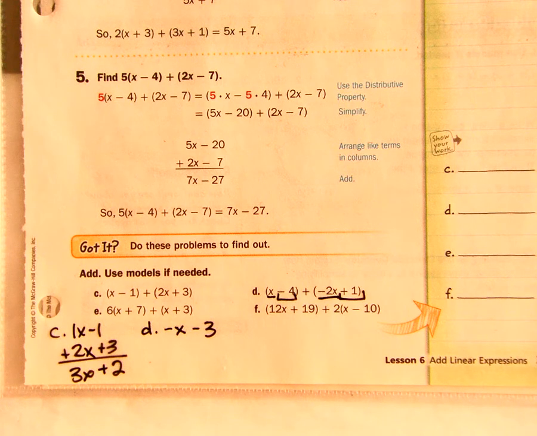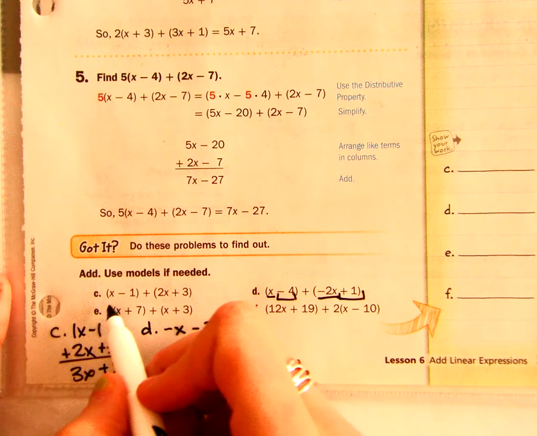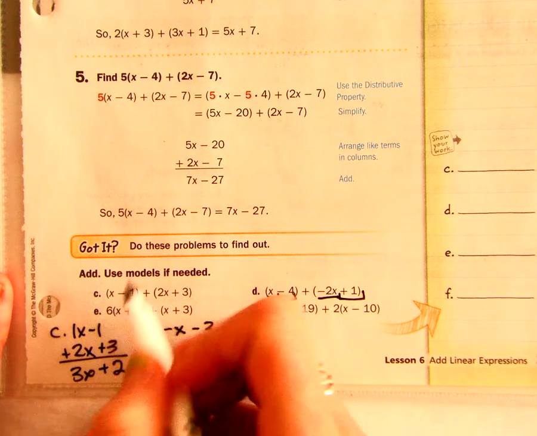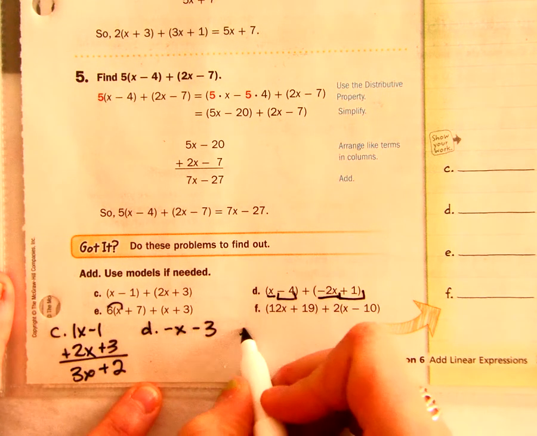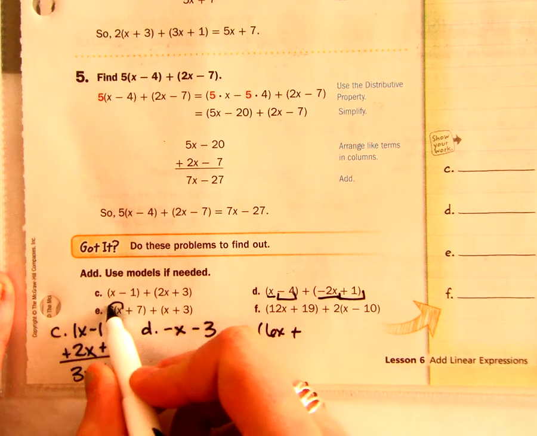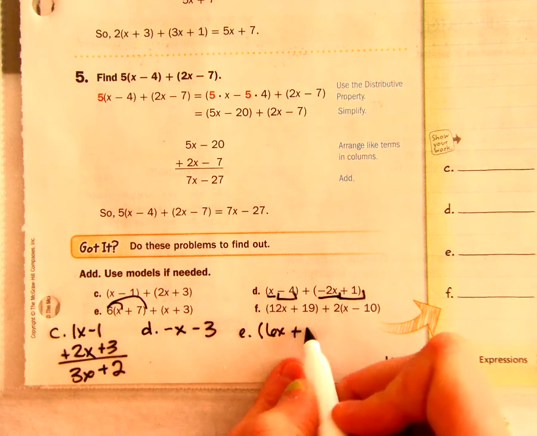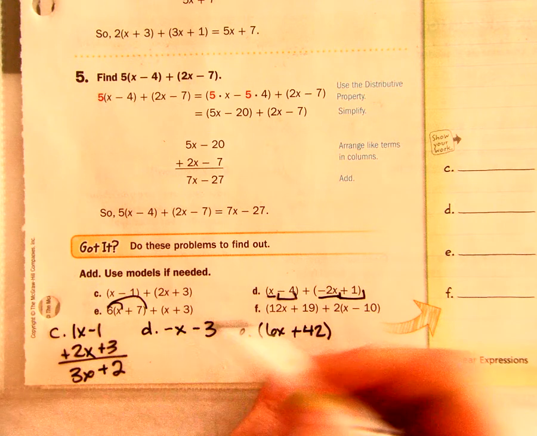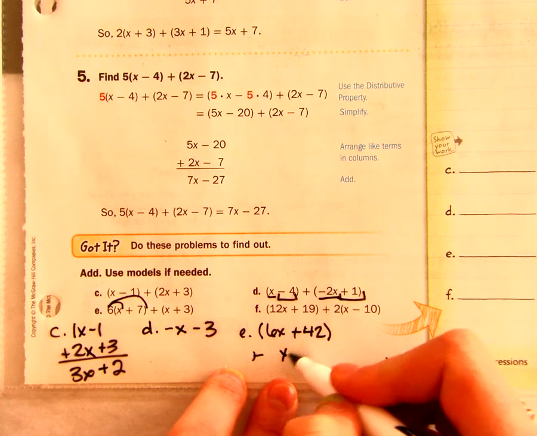Okay, letter E. Now we have 6 times the quantity x plus 7 plus the quantity x plus 3. Now that we have a 6 out front, we need to factor that 6 in. So we have to use our distributive property before we can simplify. The distributive property is you take the term outside the parentheses times everything inside. So 6 times x is 6x plus 6 times 7, which is 42. And then I have plus x plus 3.